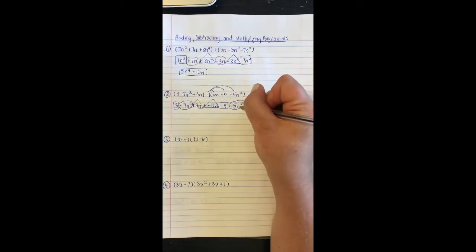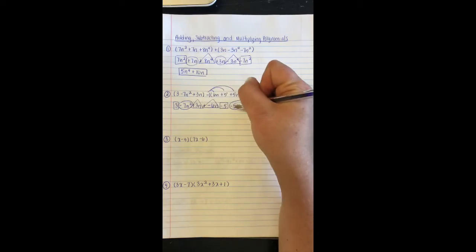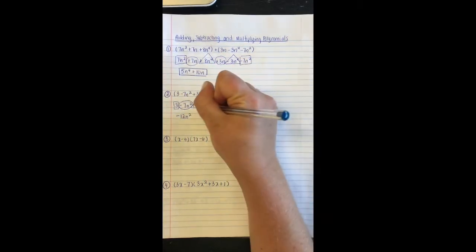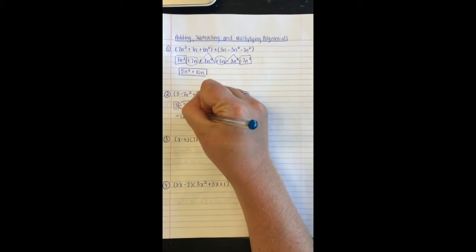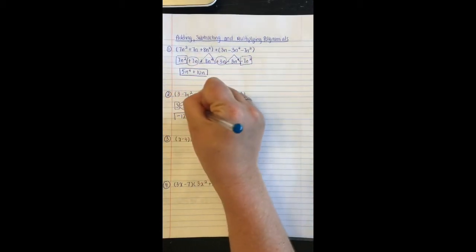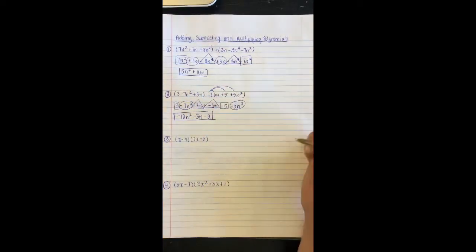So again, we start with the highest exponent. Negative 7n squared minus 5n squared is negative 12n squared. Then I have 3n minus 6n is negative 3n, and 3 minus 5 is negative 2. Okay, so that's all there really is to adding and subtracting. Now we'll start getting into multiplying polynomials.